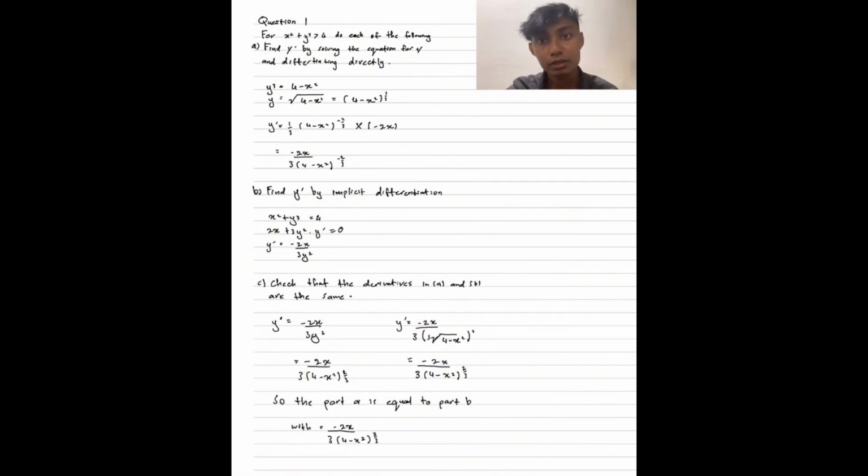So for question A, find y prime by solving the equation for y and differentiating directly. First, we need to get y alone. We need to bring the x to the right because we need to find y prime. So over here we will get y to the power of 3 equal to 4 minus x to the power of 2.